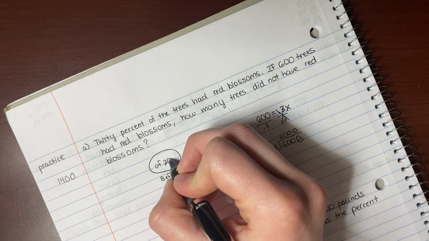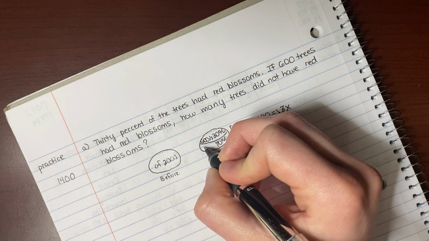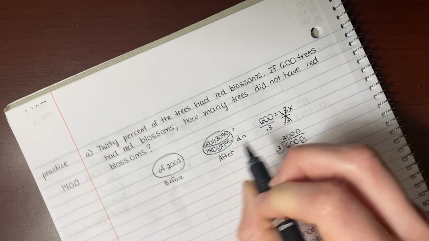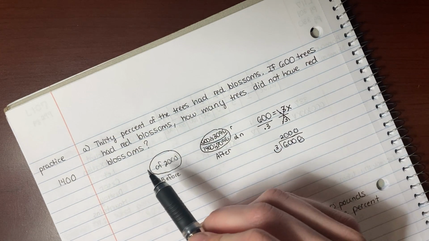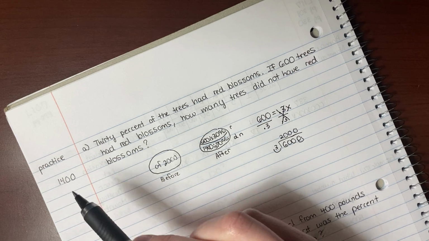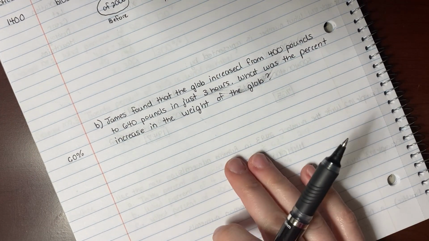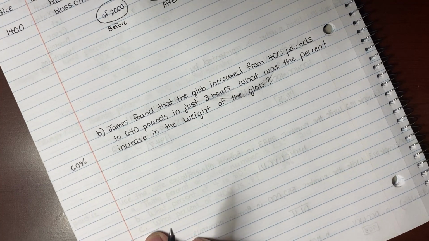So of 2,000, that's going to make our subtraction come out to 1,400. And the question was asking how many trees did not have red blossoms? 1,400. That's going to be our answer. All right, and I know I'm working these quickly. If you want to go back and pause the video, then feel free to do that.